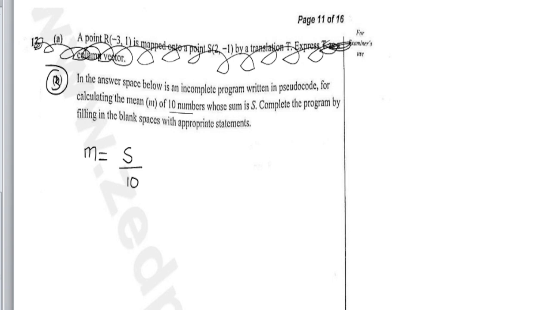So let's go and see what they want us to find. We start, then enter. What are you supposed to enter in order to find the mean? You are supposed to enter the sum, and we've been told that the sum is capital S. Then mean is equal to the sum divided by the number, which is 10. Then you output m, then you stop. These are the only things you're supposed to put here in order to find the mean. Once you put that, well and good.